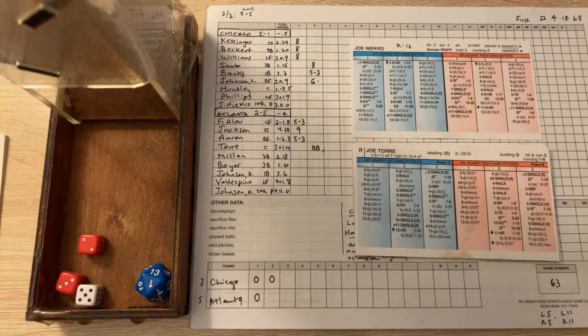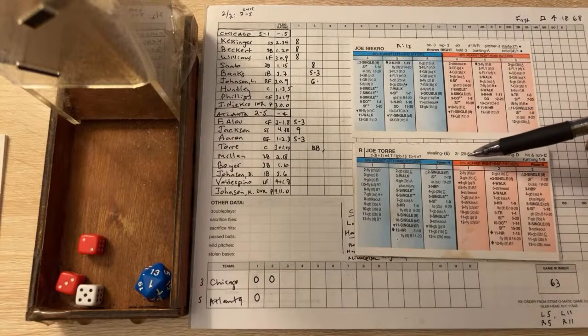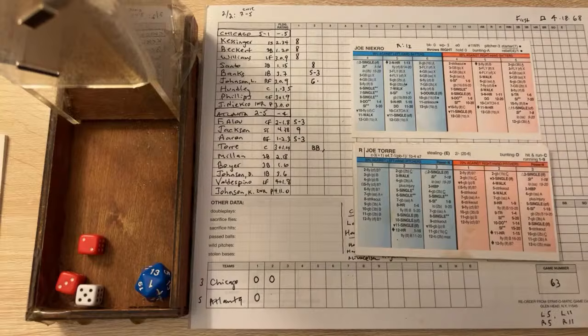Now the question is, do you want Joe Torre to attempt to get the lead? What you have here, and I'm going to do this just to show it, is the super advanced stealing situation. This number 20 refers to if he has the lead, what are his chances of stealing a base? And the second 6 is if he does not have a lead.